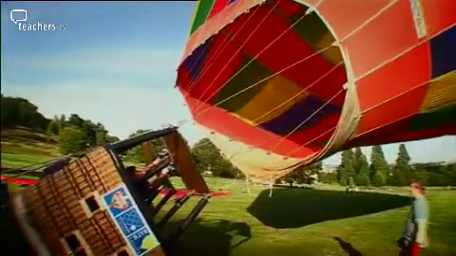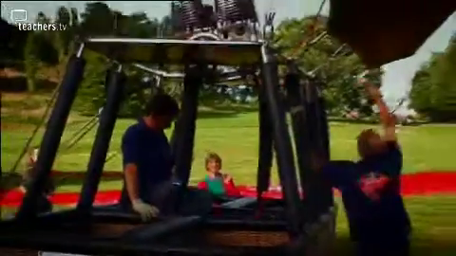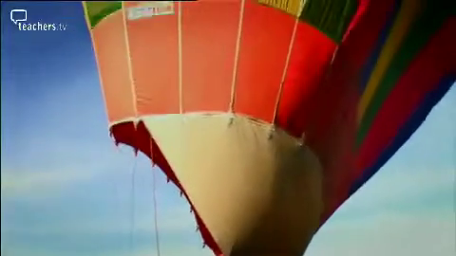It's a hot summer's day in Bristol, and the perfect weather conditions for a balloon ride. But how does a hot air balloon fly? I think we'll have some passengers on board, please. Passengers.